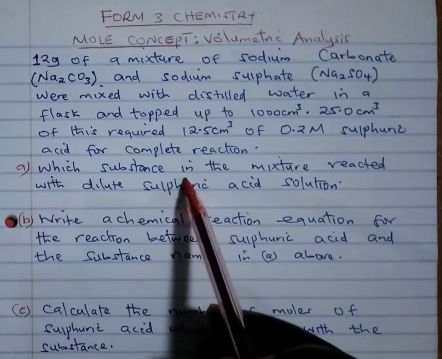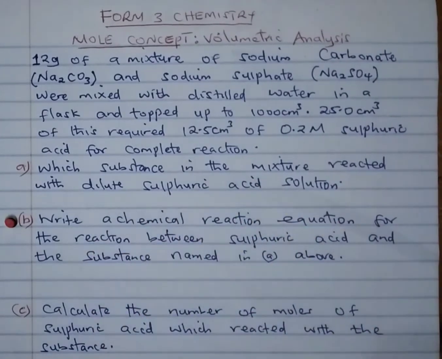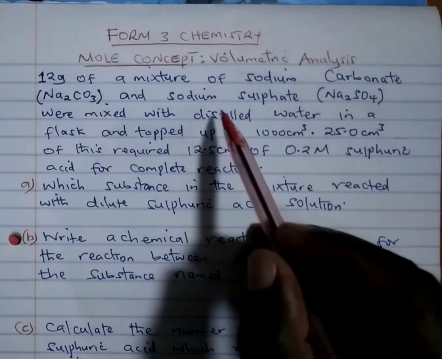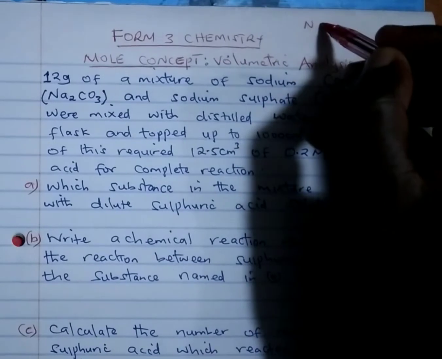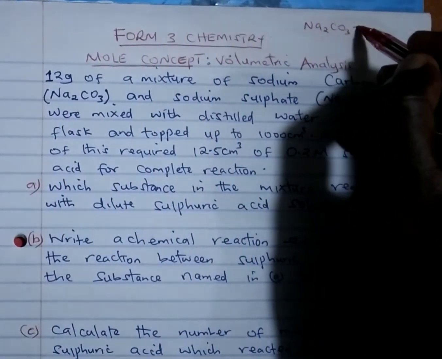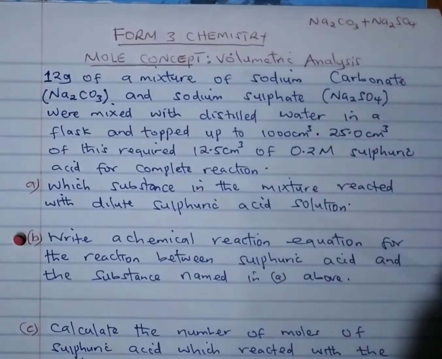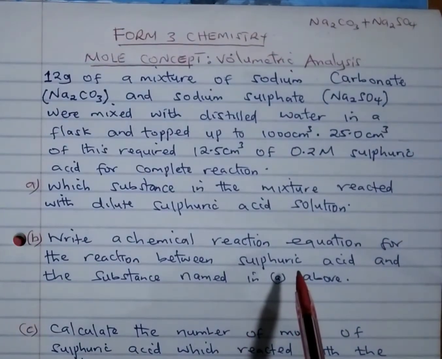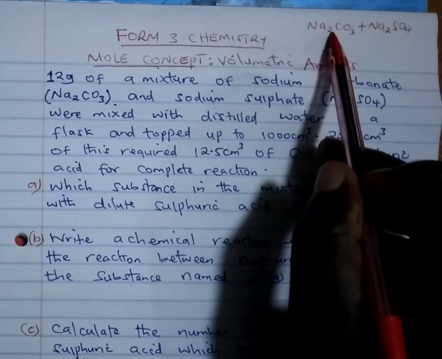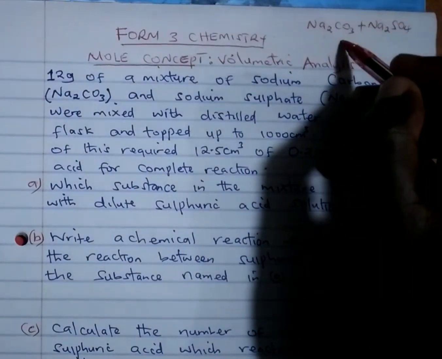Part A, which substance in the mixture reacted with dilute sulfuric acid? Remember, we have a mixture of sodium carbonate and sodium sulfate. Remember, both of them are soluble salts. This mixture was dissolved in water, and then the solution of it was reacted with sulfuric acid.